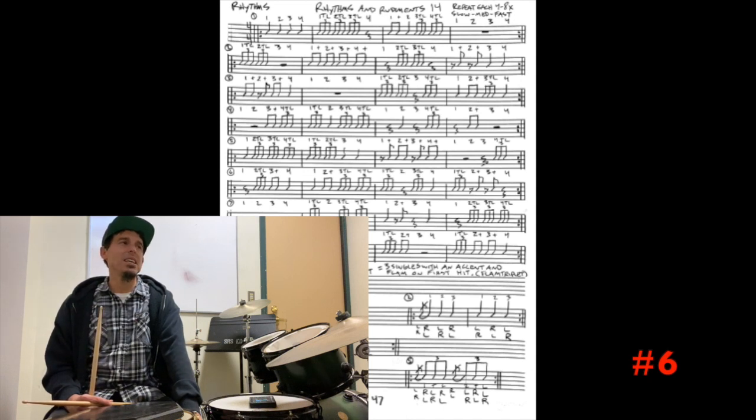Bar 3 is going to have an eighth note triplet on beat 1, a quarter note rest on beat 2, eighth note triplets on beat 3, and then a quarter note on beat 4. Bar 4 is going to have an eighth note triplet on beat 1, and then for beats 2 and 3, we'll have an eighth note rest on the downbeat, but we will hit the ands of those beats, and then beat 4 is a quarter note rest.